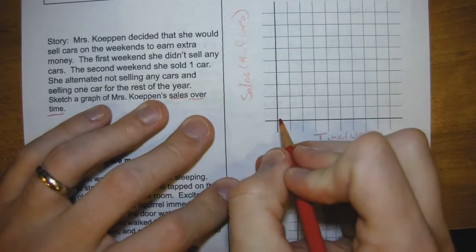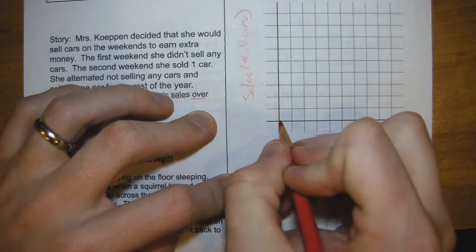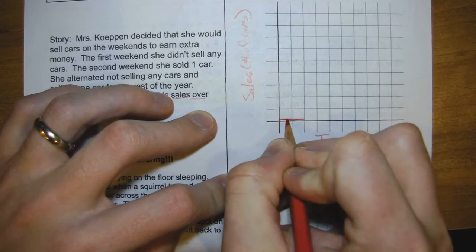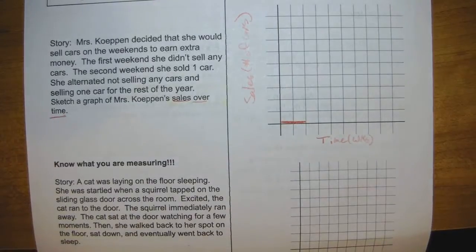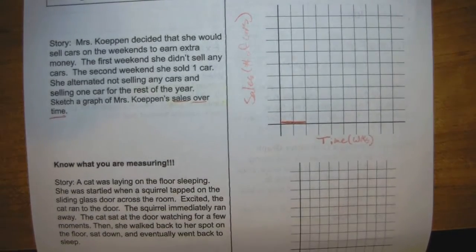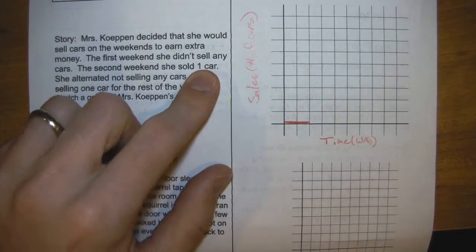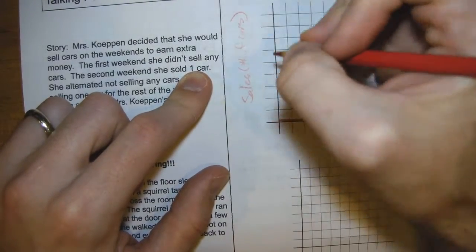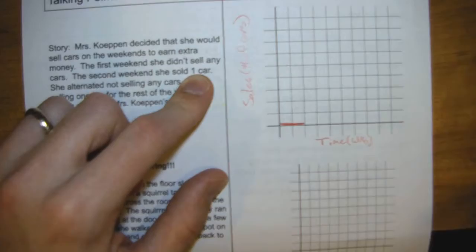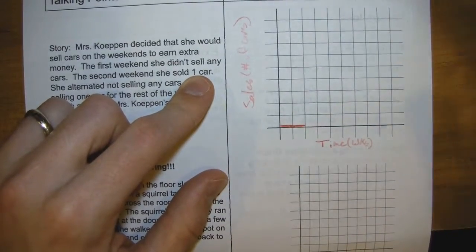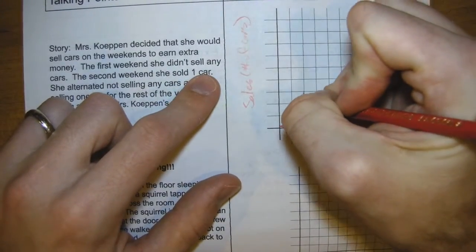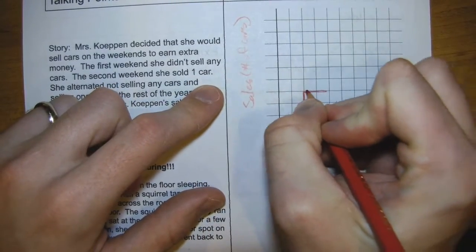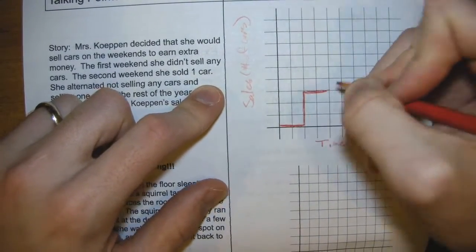So obviously, at the beginning, she doesn't sell anything, so we'll keep it flat. So that first weekend, she doesn't sell a car, right? Second weekend rolls around, and it says that she sold one car, all right? And remember, our marks here don't necessarily mean 1, 2, 3, 4, 10, 20. They don't mean anything. They're just general scales out there to give us an idea. So I'm going to jump up a little bit to show that she's made a sale. Cool. She made a sale.